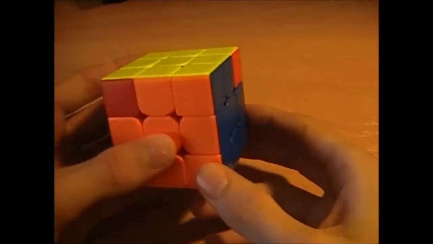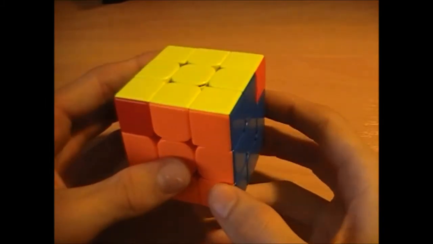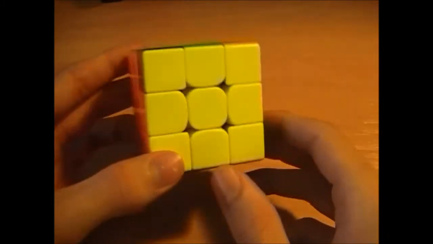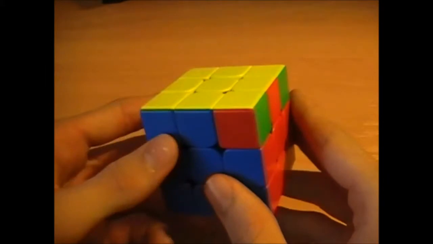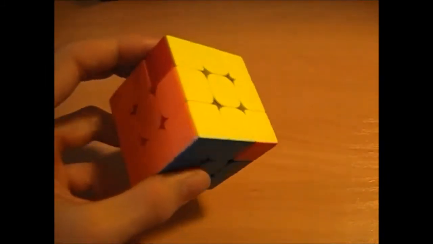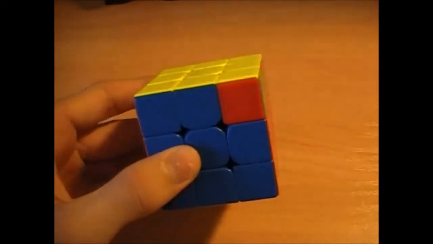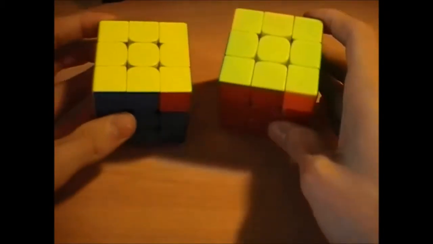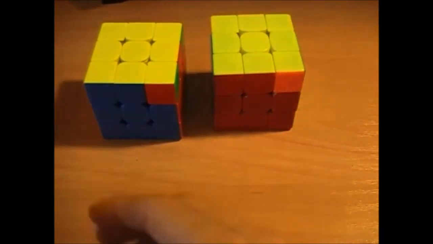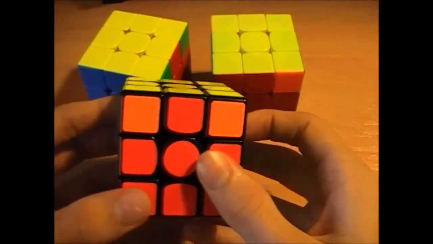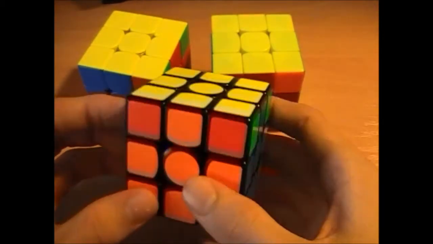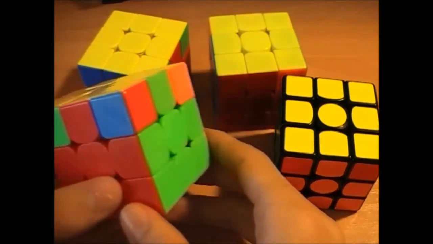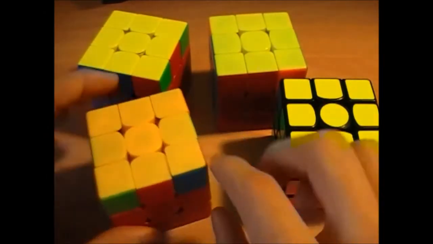Like that. Now that we have finished making our top one single solid color, we need to finish solving the entire cube. There are 4 different cases you can get from here. There's one that looks like this, one that looks like this, one that looks a little bit like this, and then finally one that looks like this.